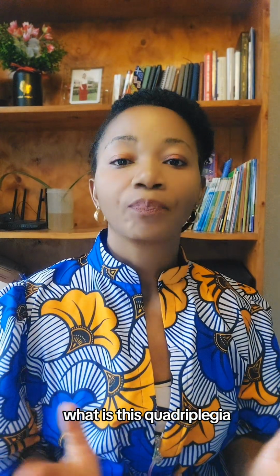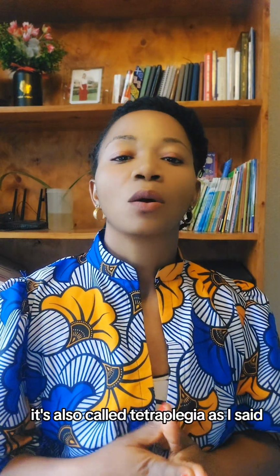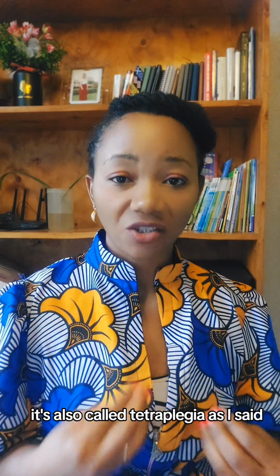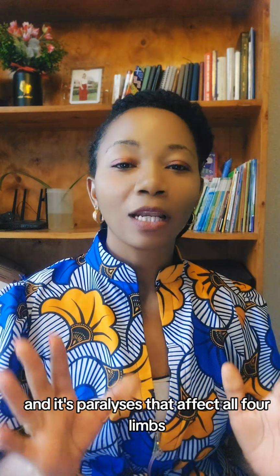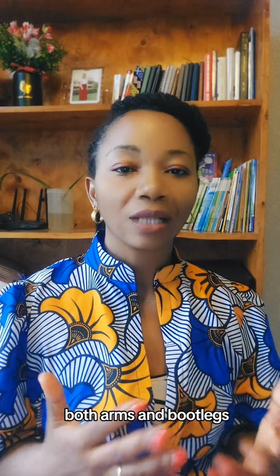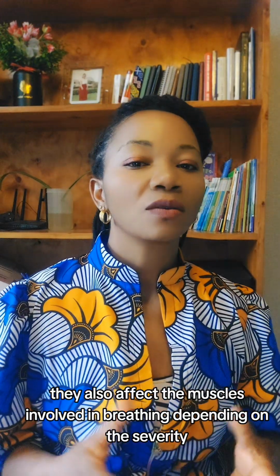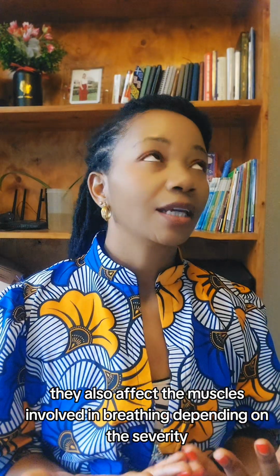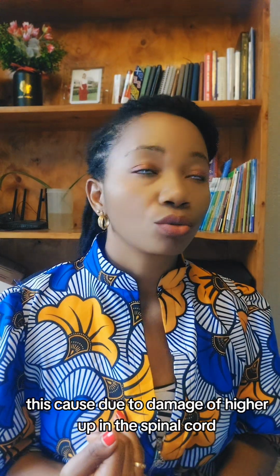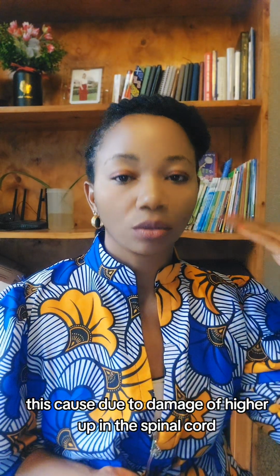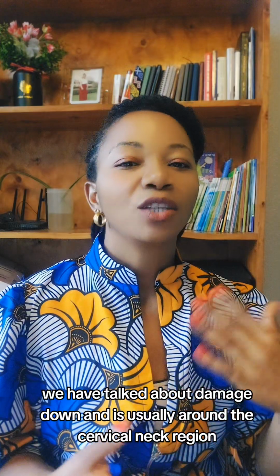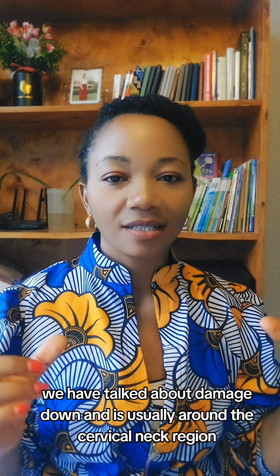And the third is quadriplegia, which we can also call tetraplegia. What is this quadriplegia? It's also called tetraplegia, as I said, and it's paralysis that affects all four limbs, both arms and both legs. It may also affect the muscles involved in breathing, depending on the severity. Why does this happen? This occurs due to damage higher up in the spinal cord. We have talked about damage down, and it's usually around the cervical neck region.